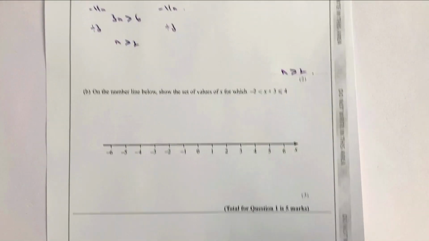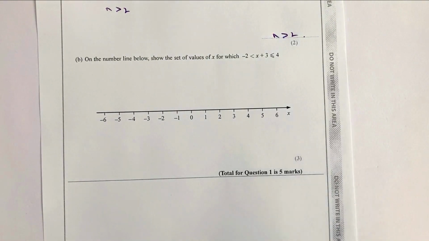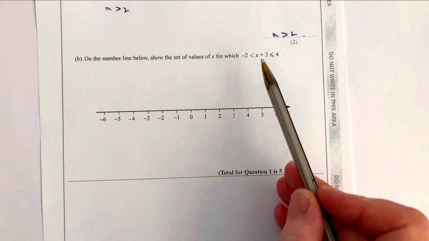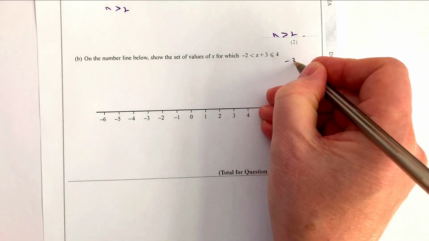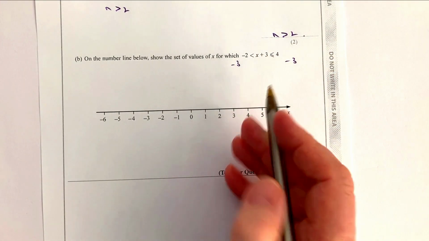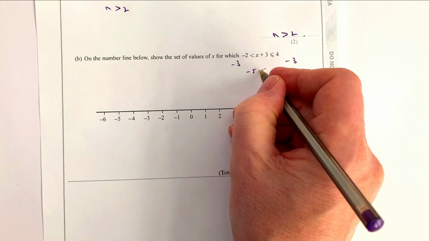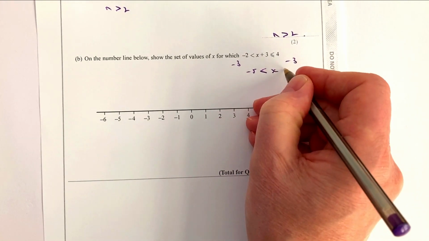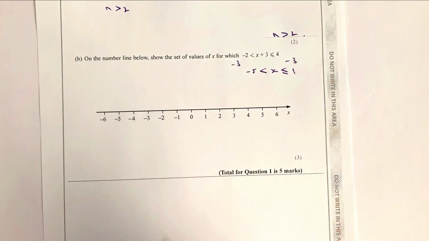Let's move on to part 2, which is where they ask you to draw a number line. Now the problem you've got with this is you've got this x plus 3. So I'm going to minus 3 from both sides of the equation. So I've got minus 2 minus 3 is going to give me minus 5, and that's going to be less than x, which is less than or equal to 4 minus 3, which is positive 1.